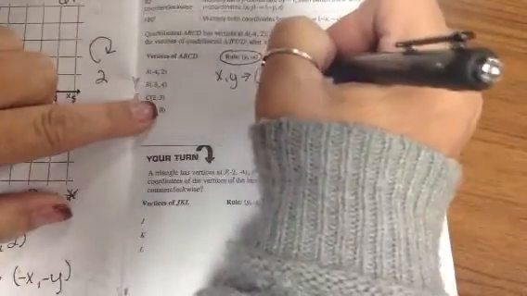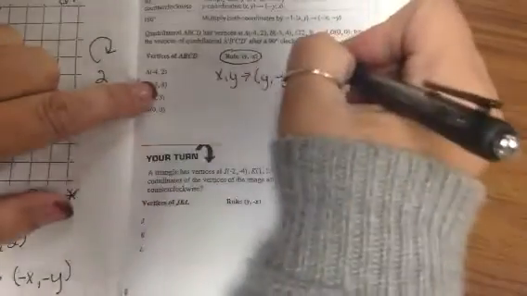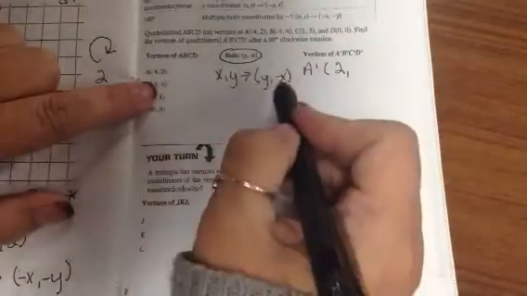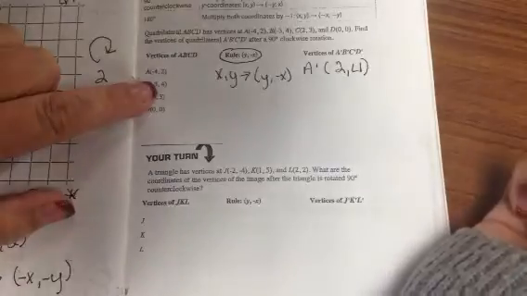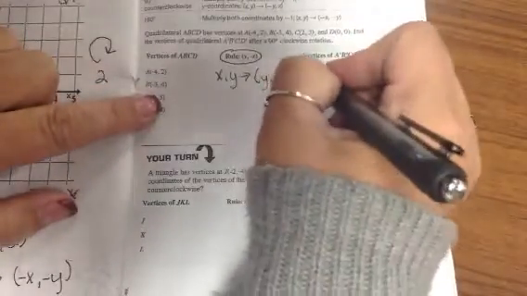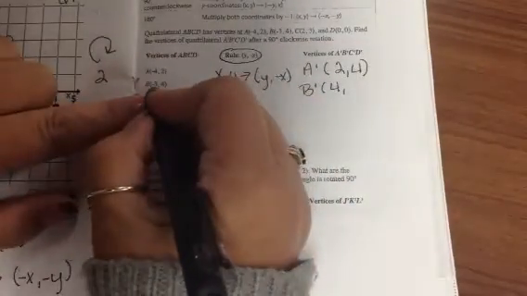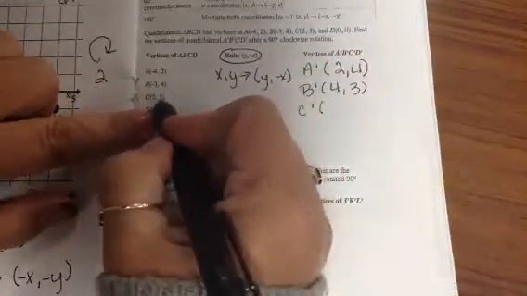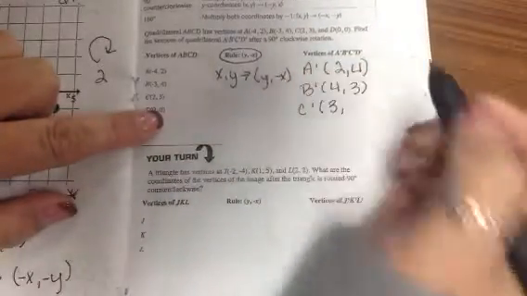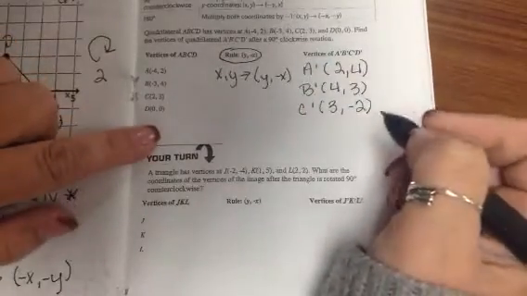Okay, so let's just do A prime. If I'm switching places, my Y is going to go in the front, which is 2. But my X not only has to switch, it has to change signs. So I'm at 4. My B prime, my Y is now going to be in the front, but it doesn't change signs. My X is going to change signs and move to the back. So I'm now at 3. C prime, same thing. Y does not change signs, but it moves to the front. My X changes signs and moves to the back, so it's a -2.